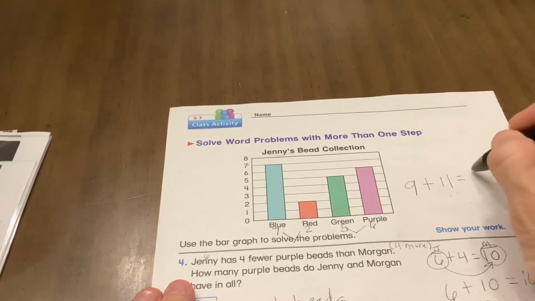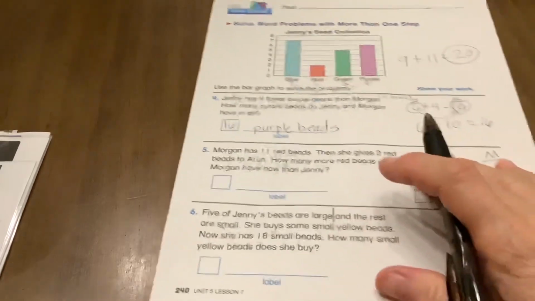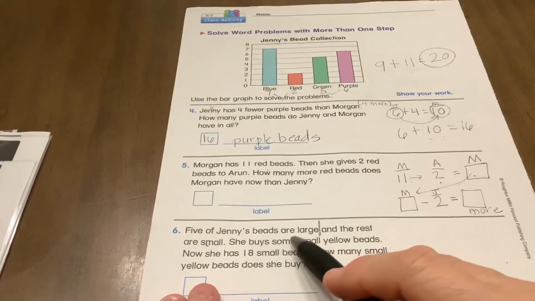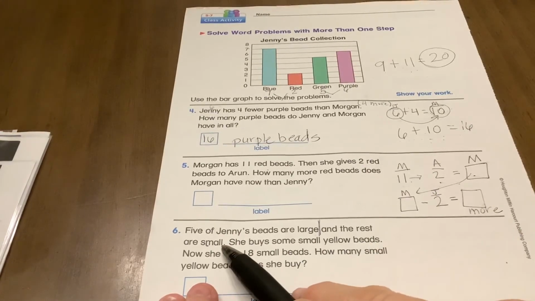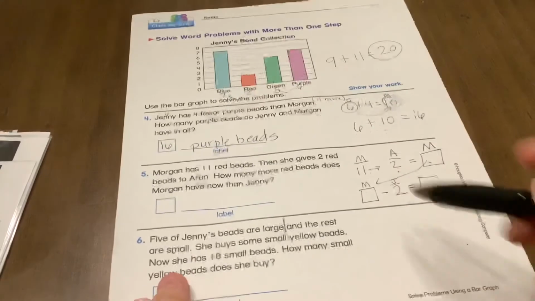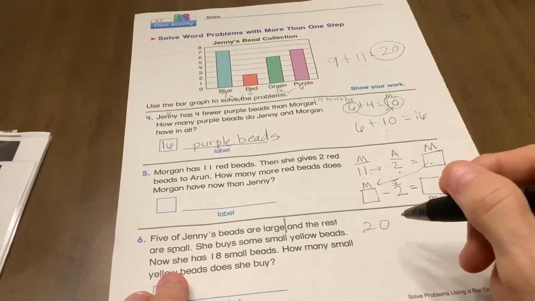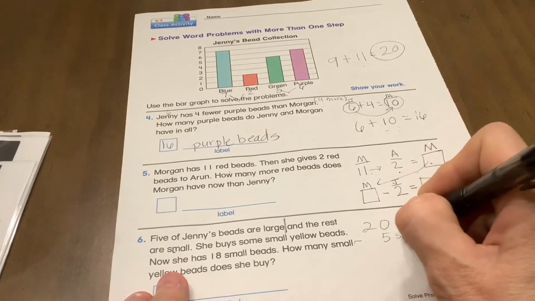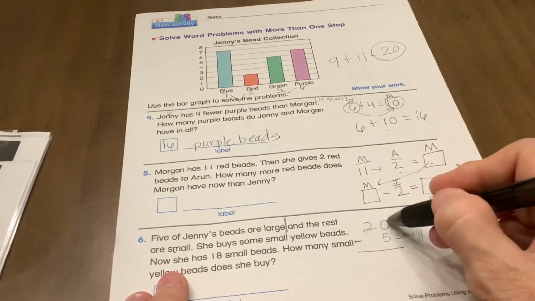Good, 20. Okay, so we know that Jenny has 20 beads altogether. Let's go look at our question now. 5 of Jenny's beads are large and the rest are small. Okay, so she has 20 beads altogether. 5 are large. So let's take away her 5 large beads. We're going to take them away and put them in a pile. Okay, so 20 minus 5.